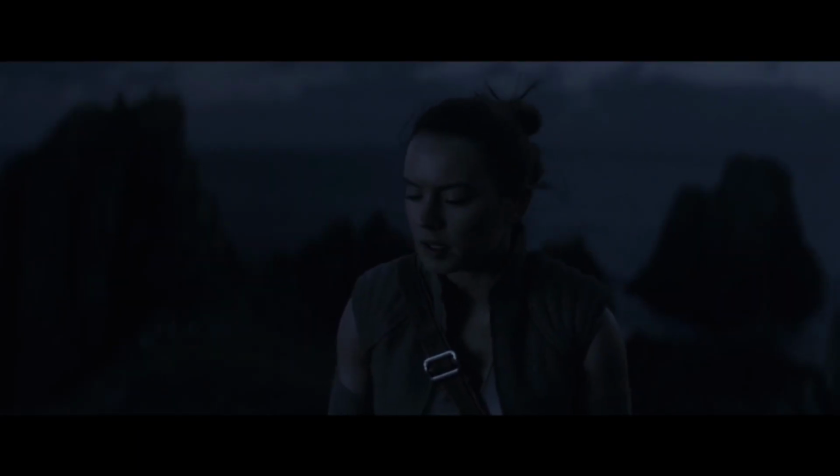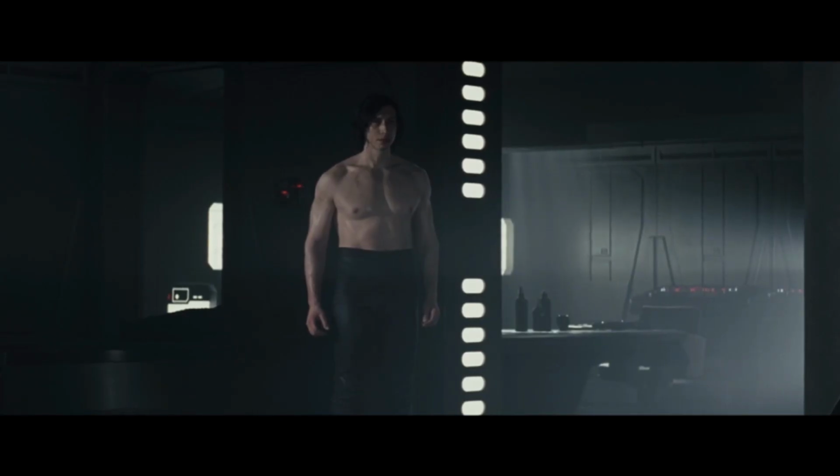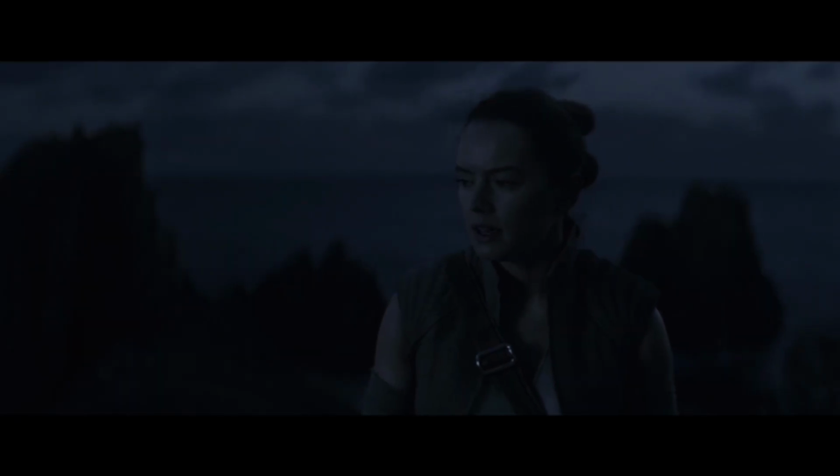It needs to be said how much of a power move being shirtless is right now. Just think about it. If Kylo were to actually put on a shirt when Rey told him to, that would make him such a bitch. Kylo just standing there shirtless shows extreme confidence, and you gotta respect that.